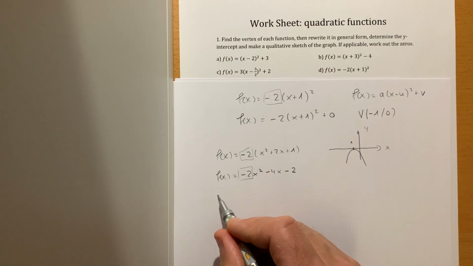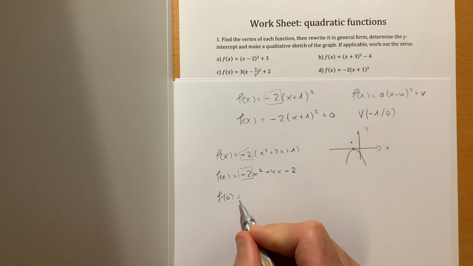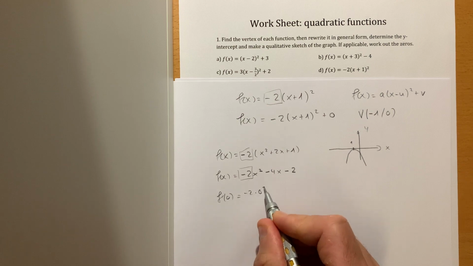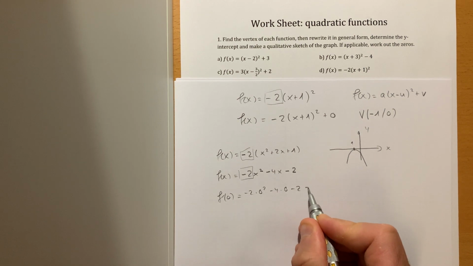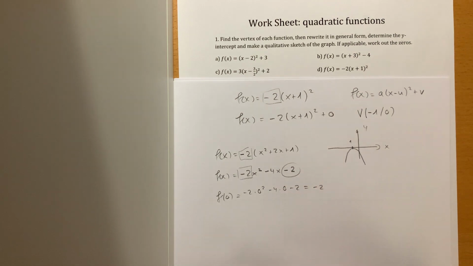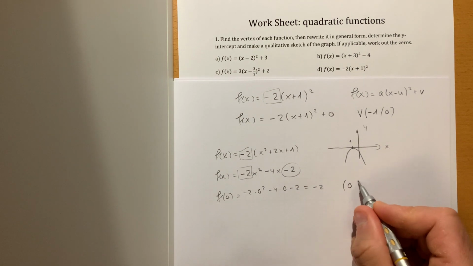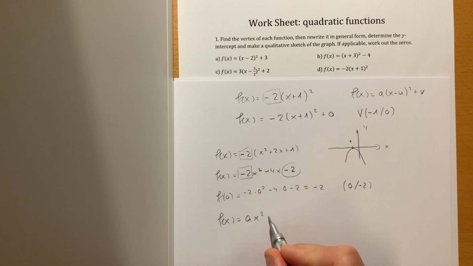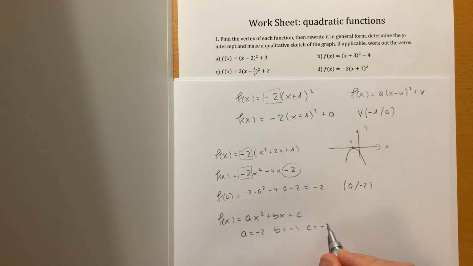Now look, f of 0, that means the y-intercept is, when you plug in 0, minus 2 times 0 squared, minus 4 times 0, minus 2, it's obviously minus 2. It's always the last number. So it's 0, minus 2. Don't forget, the general form is ax squared plus bx plus c. Well, in this case, a would be minus 2, b is minus 4, and c is minus 2. Okay, so this is just the general form.